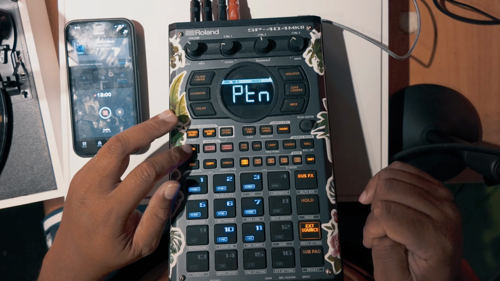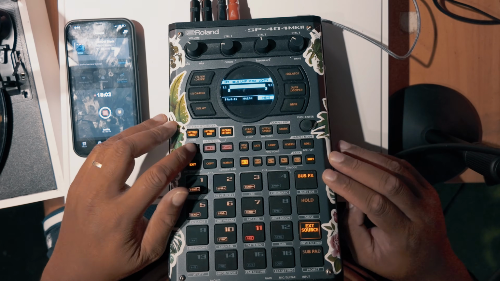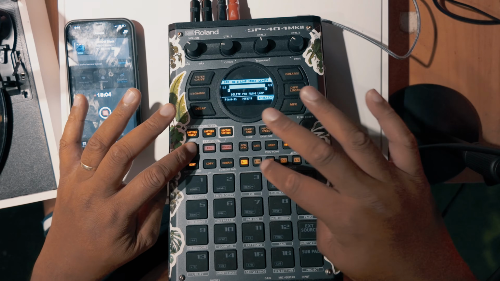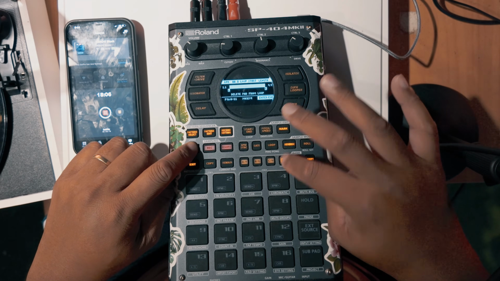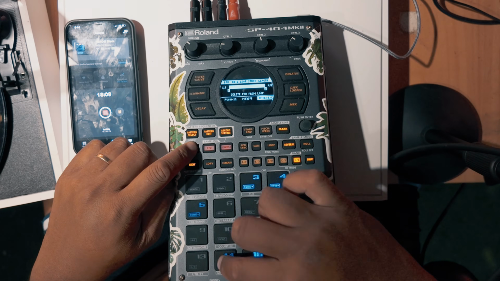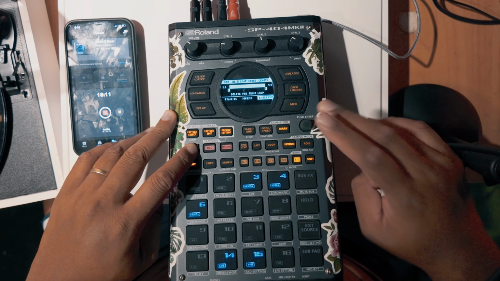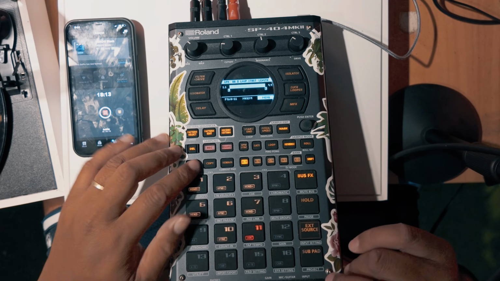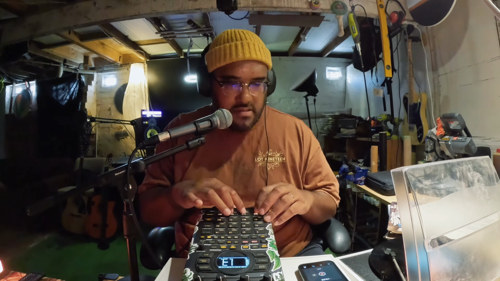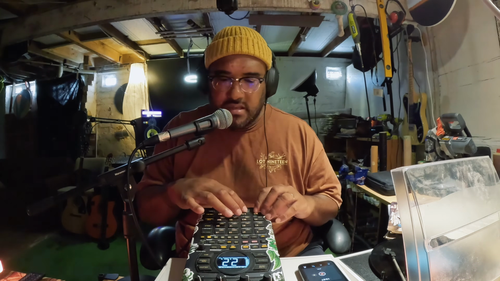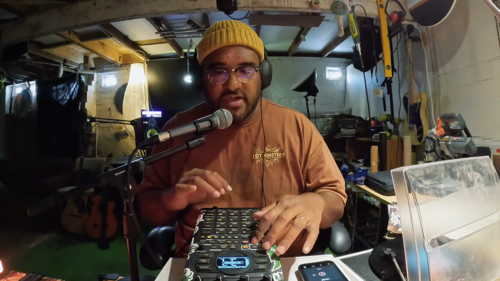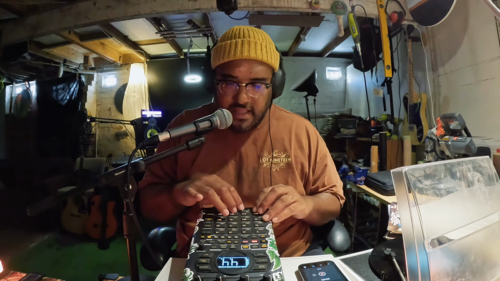Okay, so we are going to hit pattern edit, select the pattern that we want to remove everything from, hold delete, jump back into that bank and delete all of those samples, and now we'll just have the drums and the bass. Let's do that one. All right, 3, 2, 1, and.